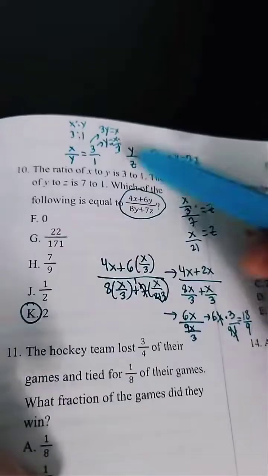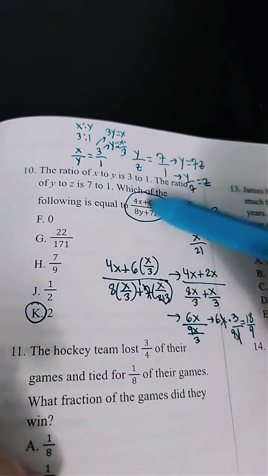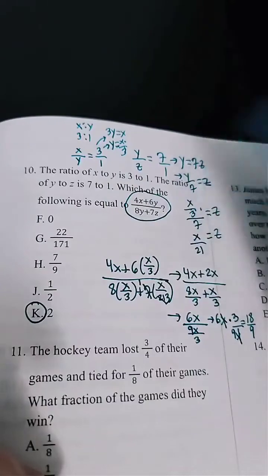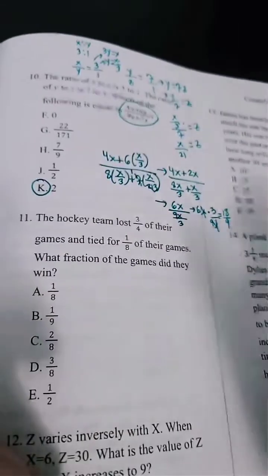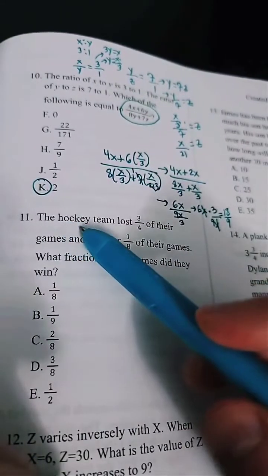So you could put it in terms of other stuff too. It's just like I was seeing it in terms of x, so then I started doing it in terms of x. There's other ways to do it too. So then let's go to number 11.